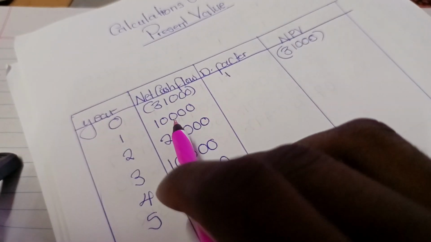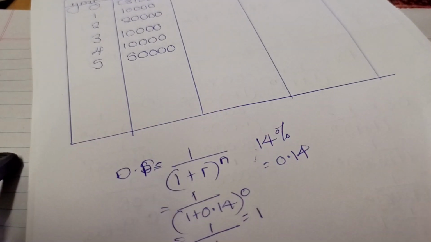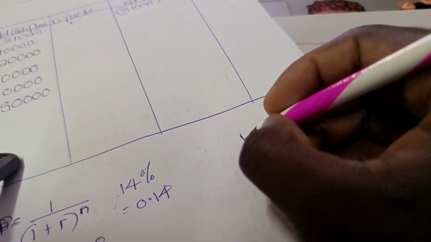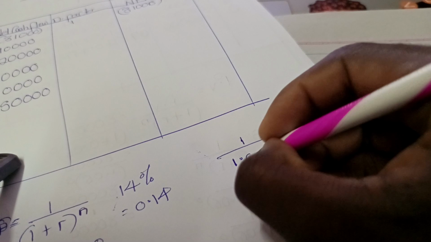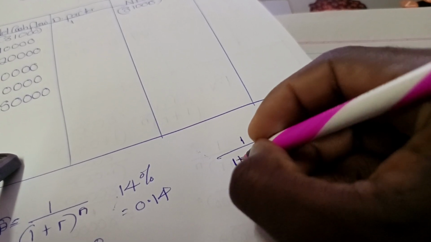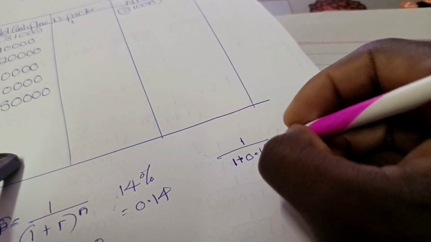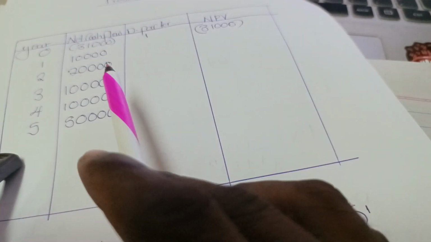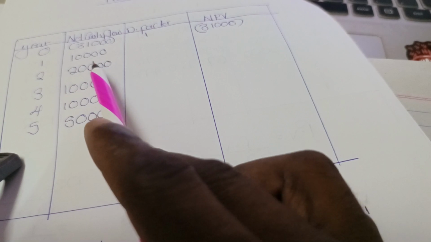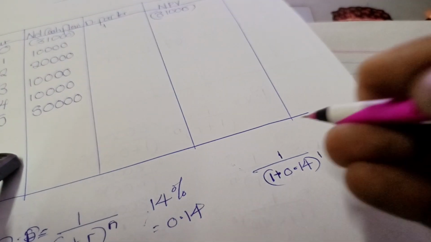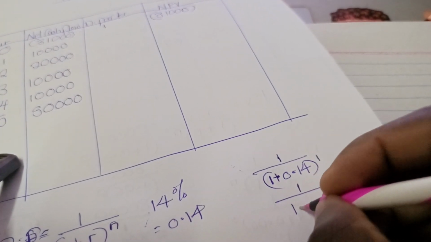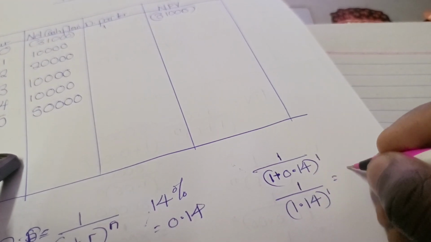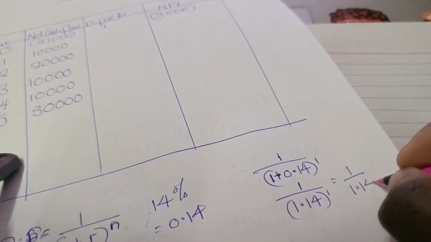So we'll do the same for 10,000. The discount factor for 10,000 is 1 over 1 plus 0.14 to the power 1. Remember, we are following what we have here, on 10,000. So we add 1 plus 0.14, and any number to the power 1 is that number, so 1.14.